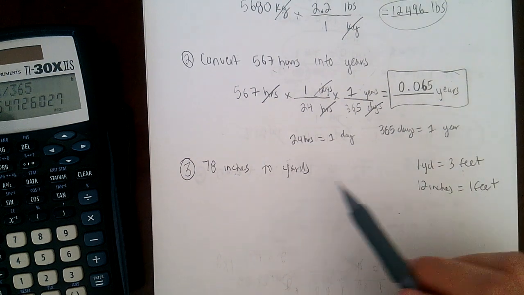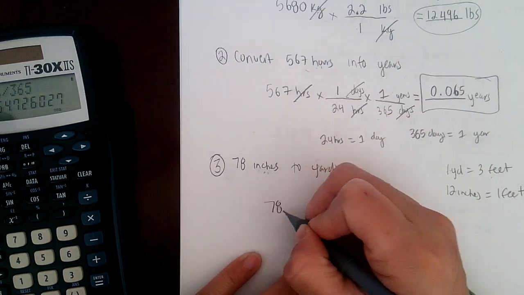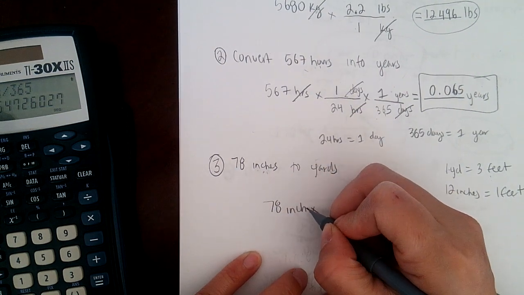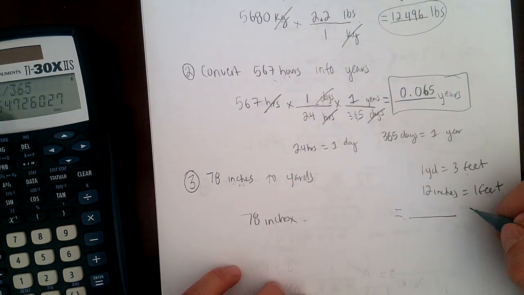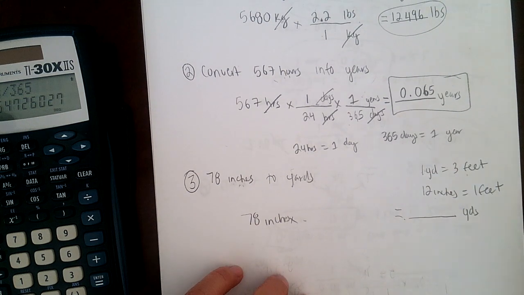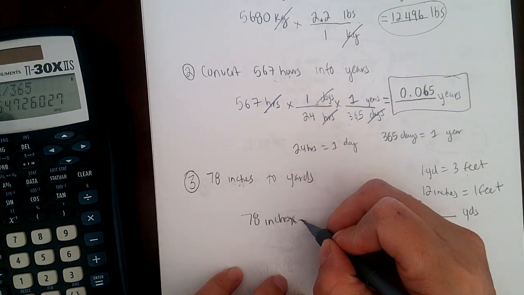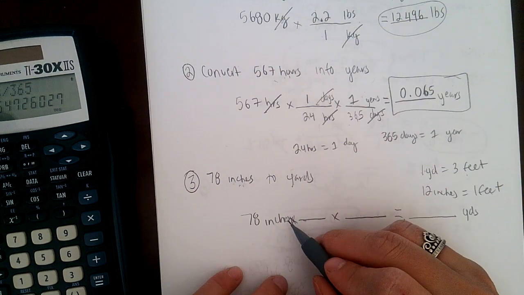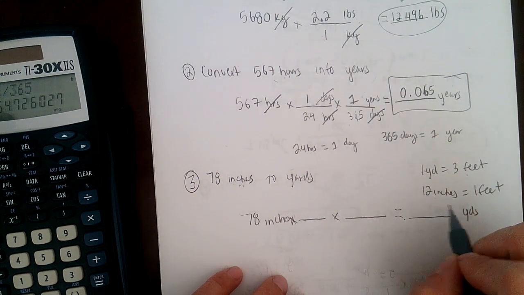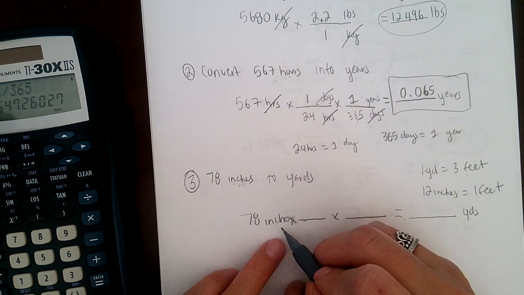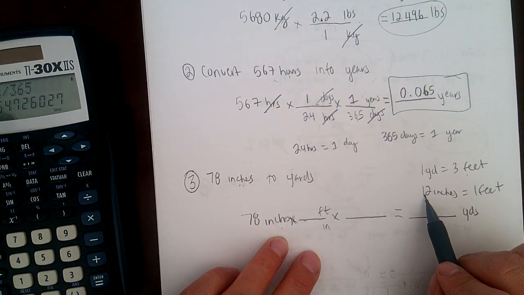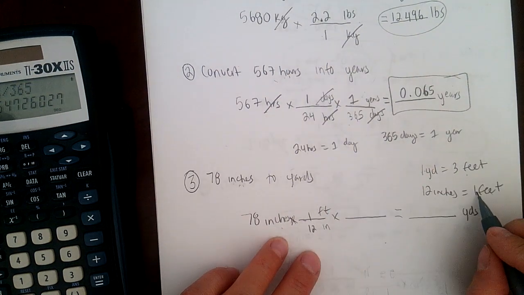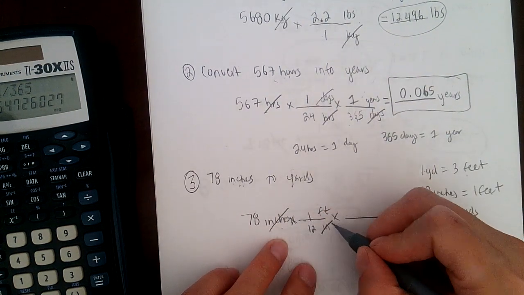Okay, so how would we figure this one out? Let's start by writing what we have, which is 78 inches. We're going to write a big blank here because we're going to have a multi-step problem, and we want our final answer to be in yards. So we need to write two equivalents to get rid of inches, leading into feet and then feet into yards. Inches is at the top, and since we want to get rid of inches, it has to be at the bottom, and feet can be at the top. So how many inches in a foot? Well, we know there's 12 inches in 1 foot, and this way we can get rid of inches.